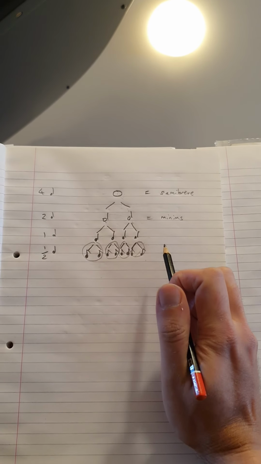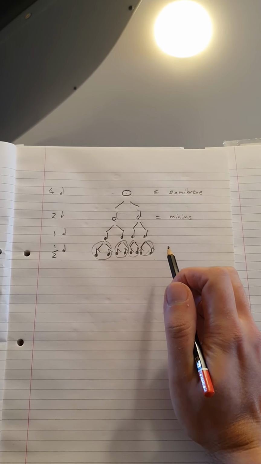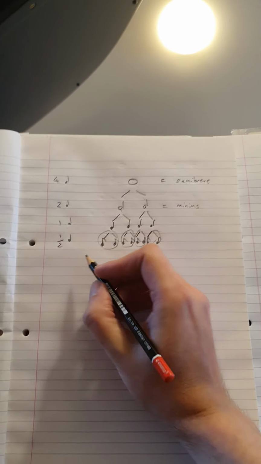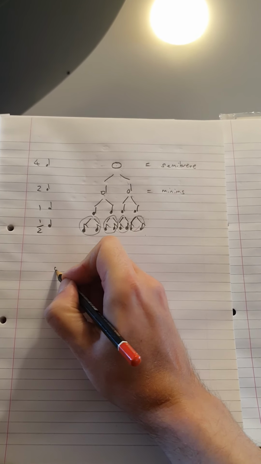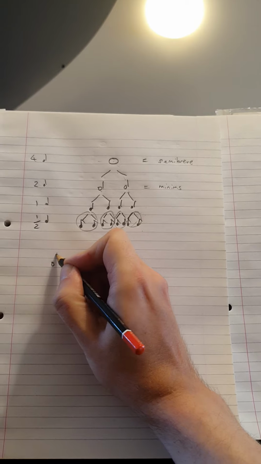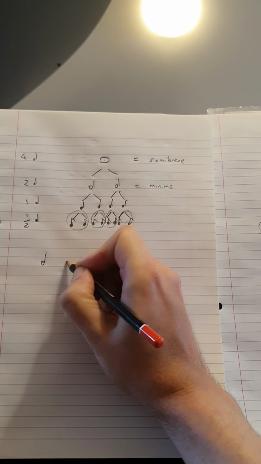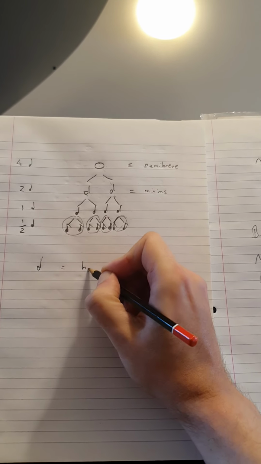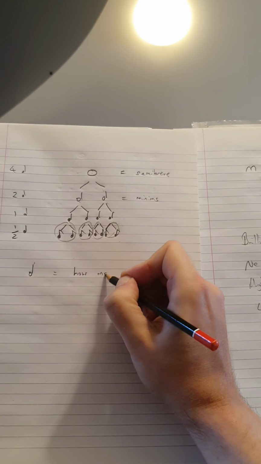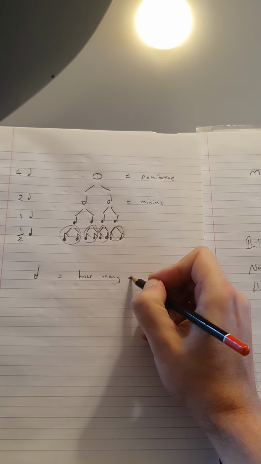So have a go at these sort of questions. So let's say, firstly, a minim is how many quavers?